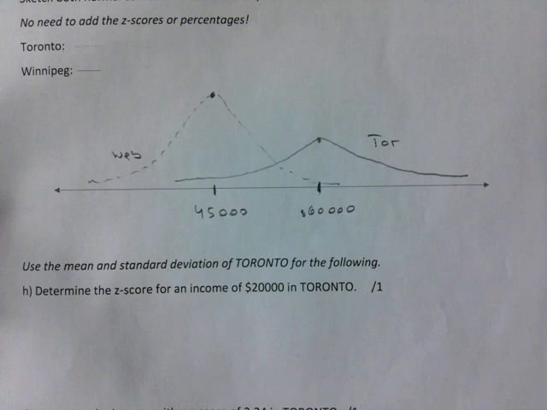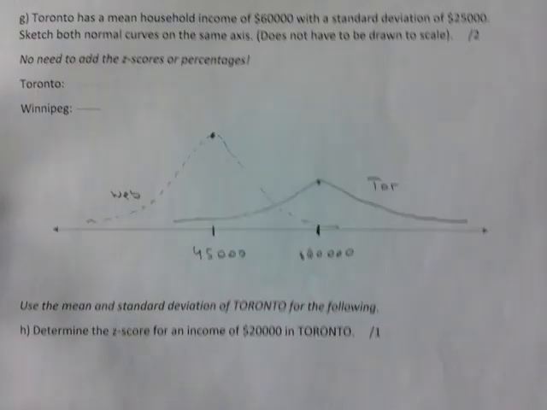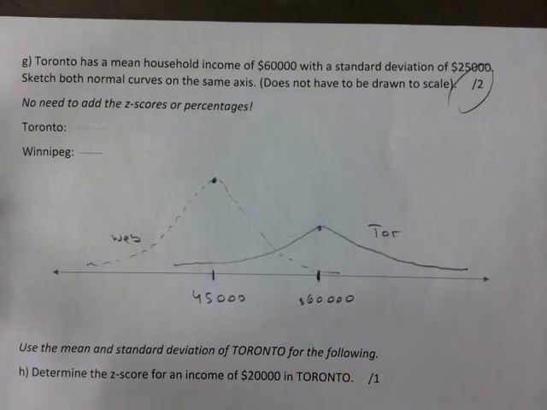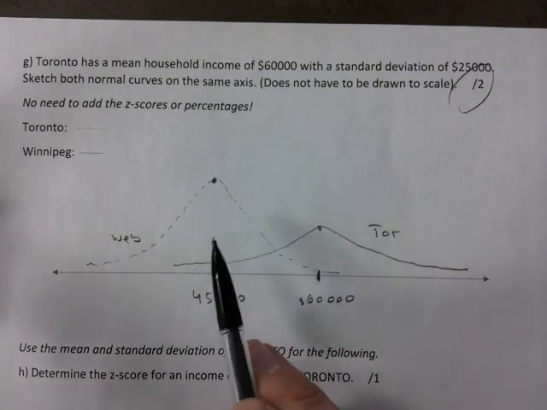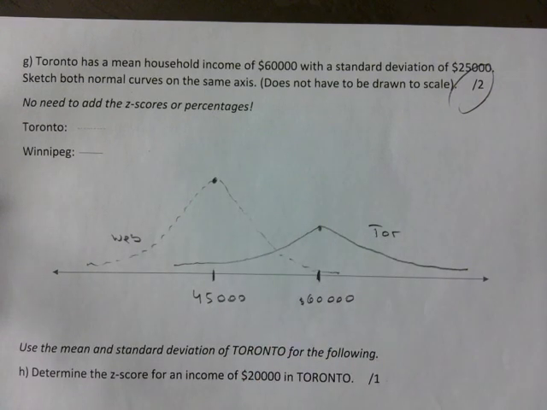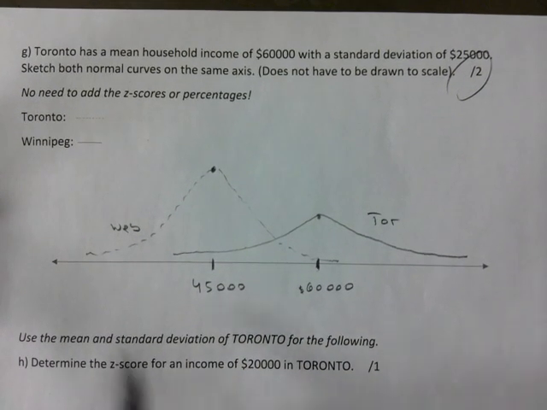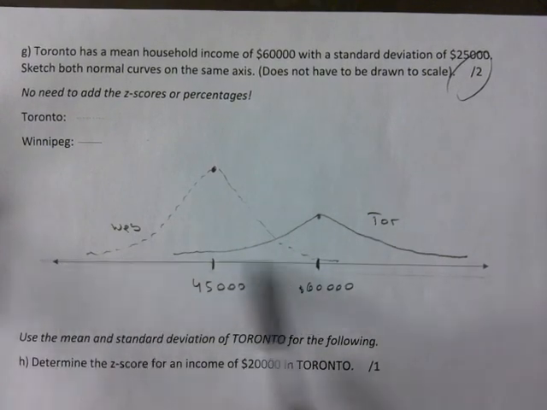The mean tells you where along the x-axis, and the standard deviation tells you if it's flat and low, or close together and taller, okay? That's what that is. So you get 2 marks if I see that evidence. Winnipeg should be taller than Toronto for sure, Toronto more spread out, and Winnipeg should also be further back to the left, because remember, this is your x-axis, which represents income.